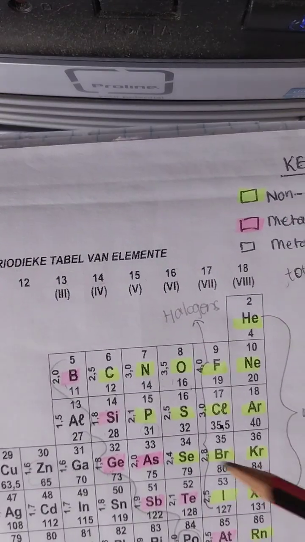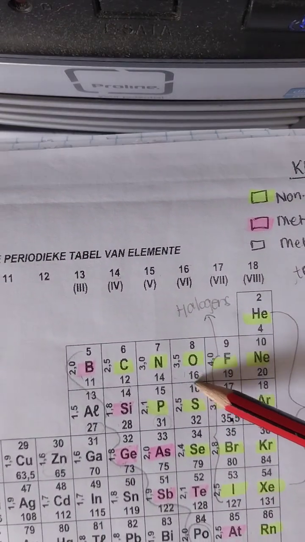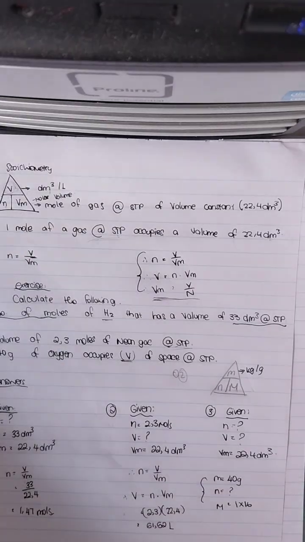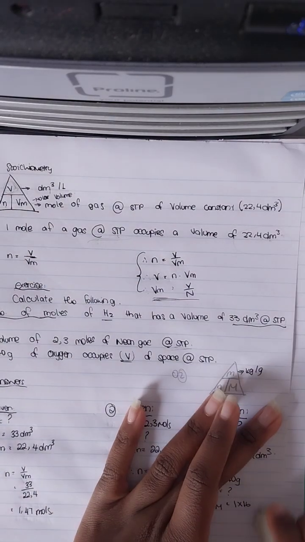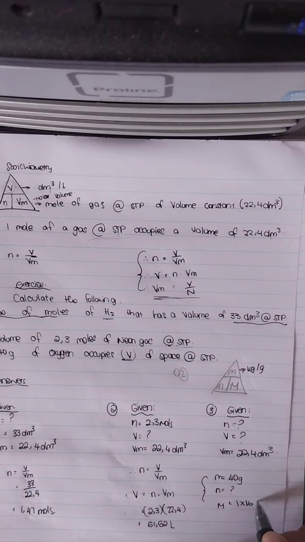Our relative atomic mass of oxygen is 16, and you multiply that. That's how I got it. But you can just write 16. So don't get confused. Our 16 grams per mole.